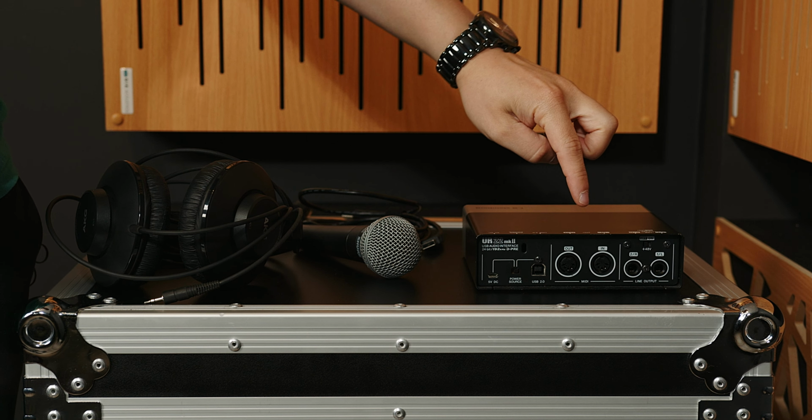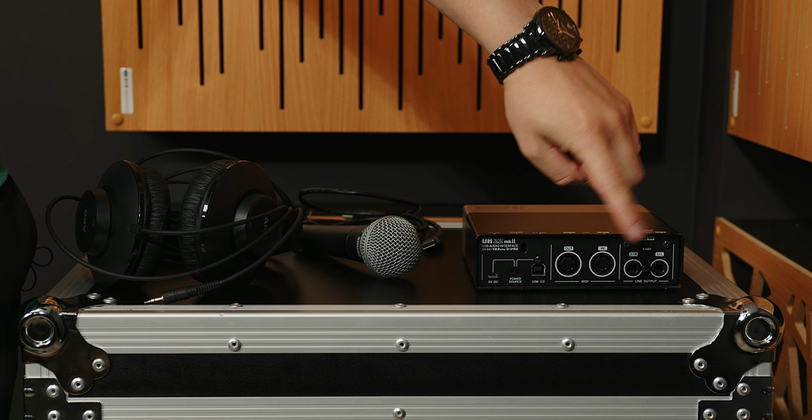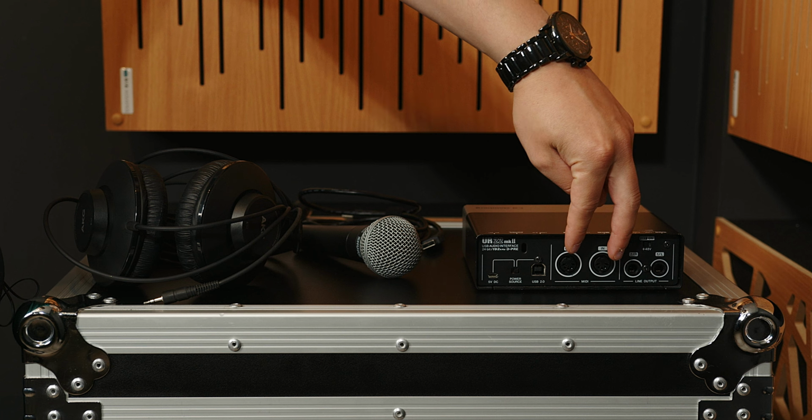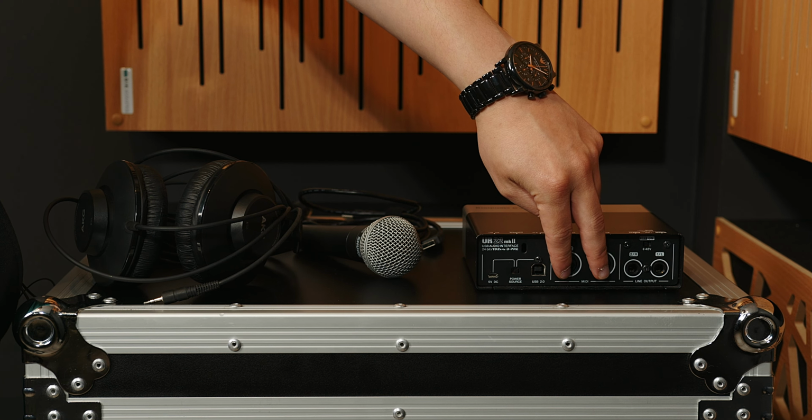Then we've got the MIDI inputs in and out. The MIDI inputs are normally used for connecting MIDI equipment, for example a MIDI keyboard or any type of MIDI equipment. You can connect through these inputs or outputs, and then you can send signal through MIDI into this particular audio interface, and that gets to your computer.